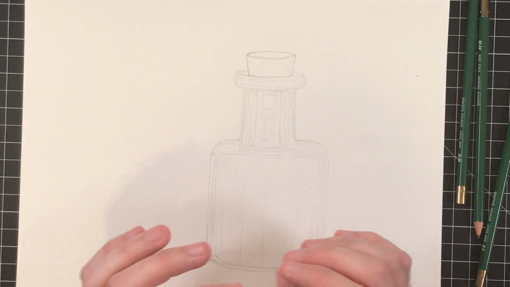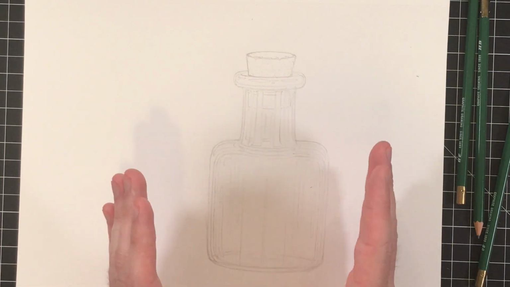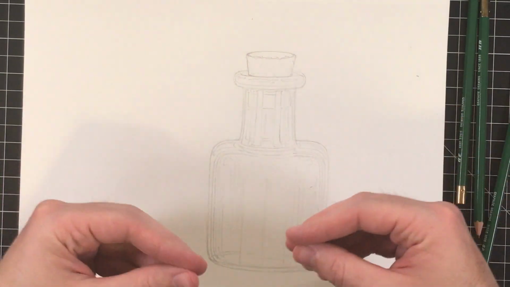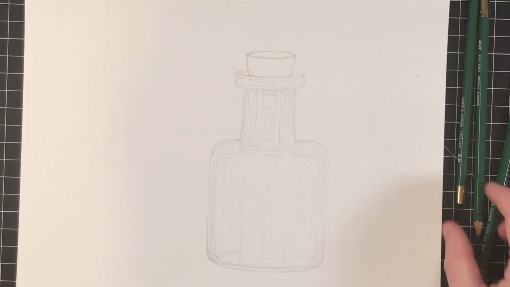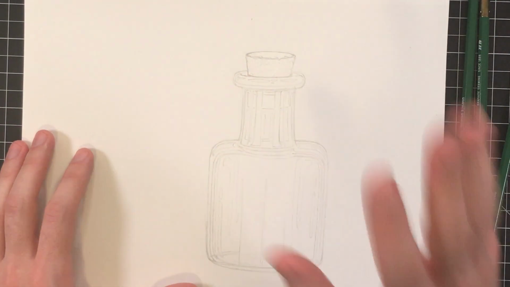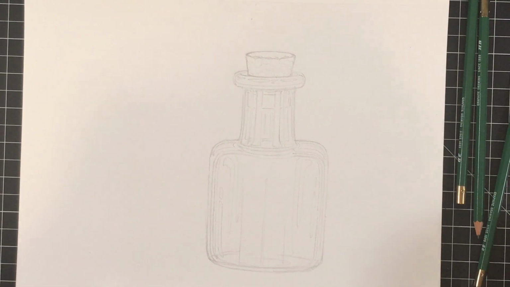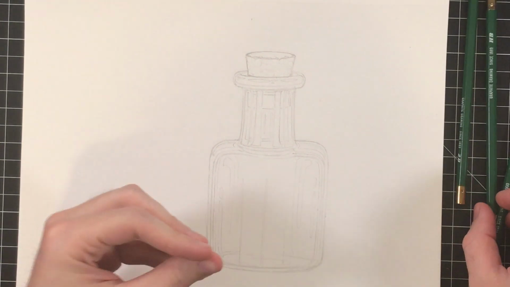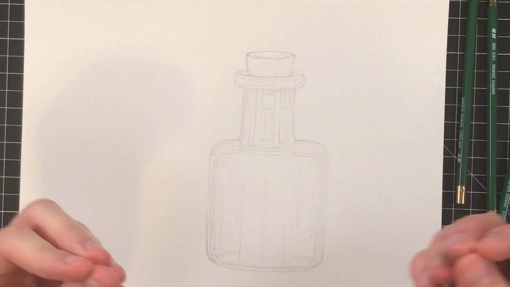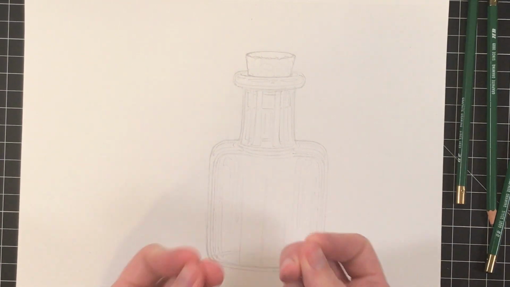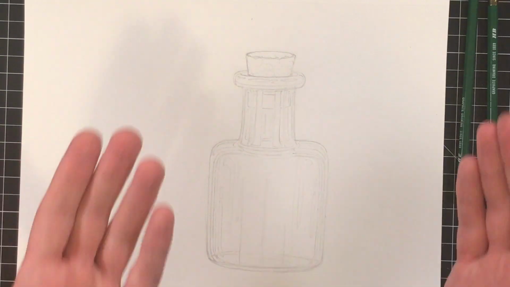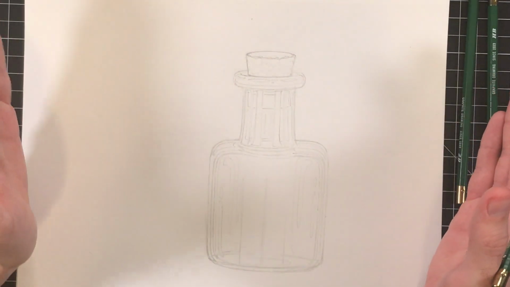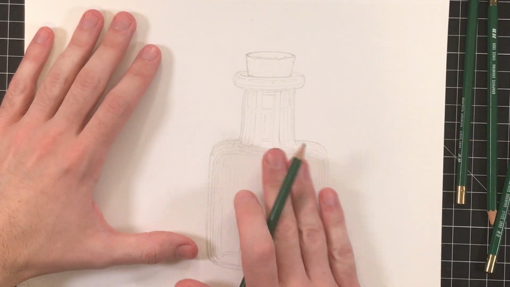So again, think about it as sculpting with light and shadow. The more values you have, the more clay you've got to build it up. So if we can include all the values you see, or as many as possible, we're giving our viewers more visual information to interpret this as three-dimensional, because of course, that's how we see the world around us. We know that things are three-dimensional purely because of light and shadow. So we want to include it here.